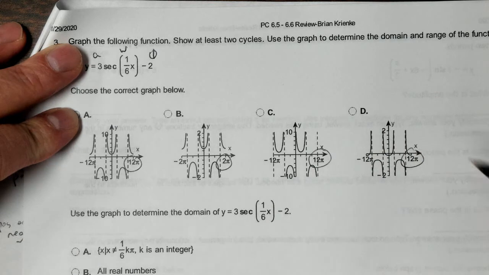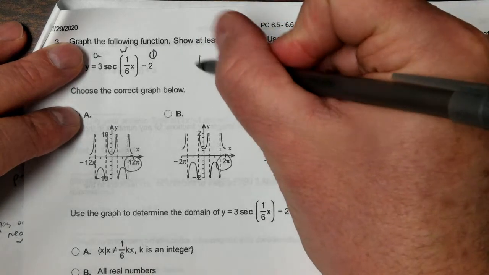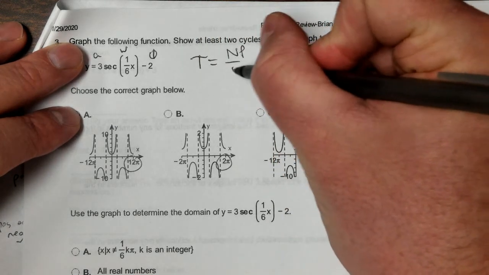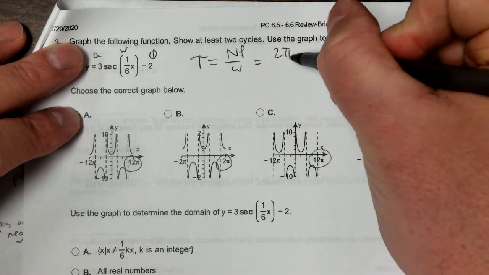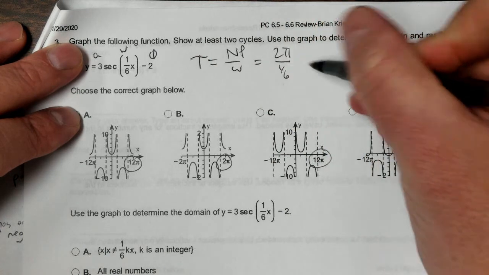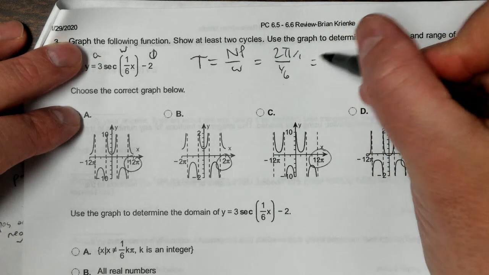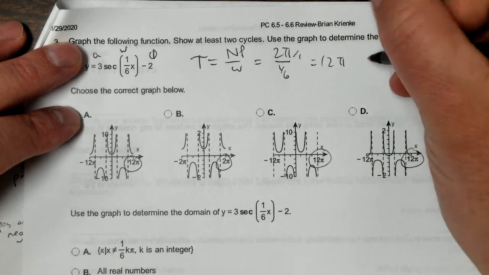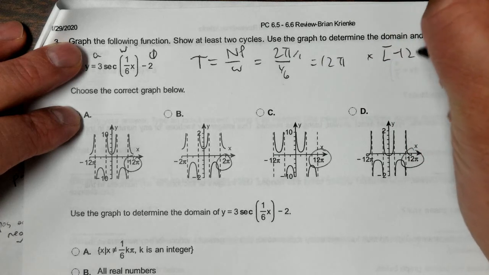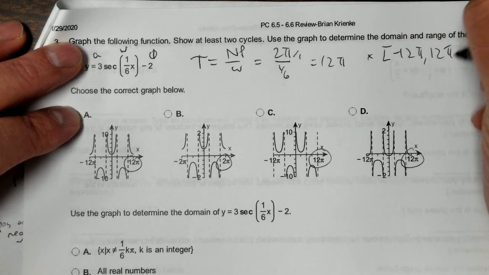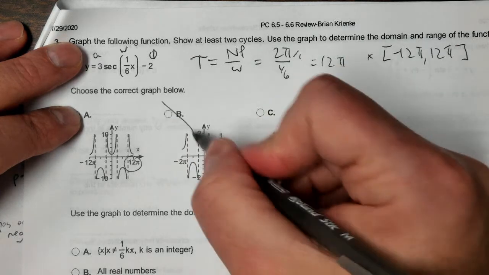And so I want to rule out choices right off the bat. Period is the normal period divided by W, which would be 2 pi divided by 1/6, and act like it's 2 pi over 1, so you get 12 pi. So remember on the homework we said, well then we're going to set it from -12 pi to 12 pi. So it's not this choice.